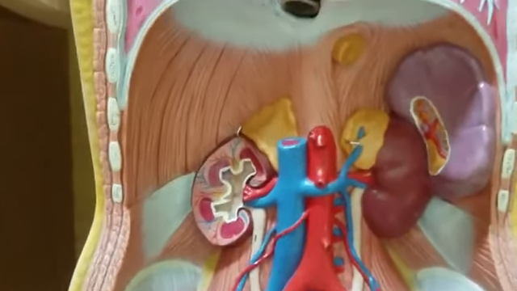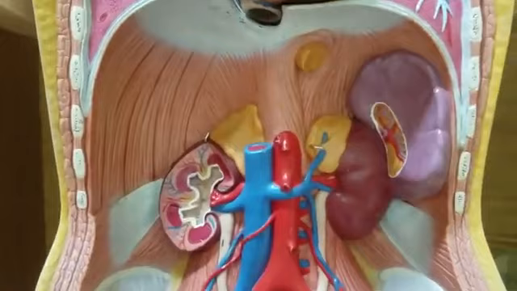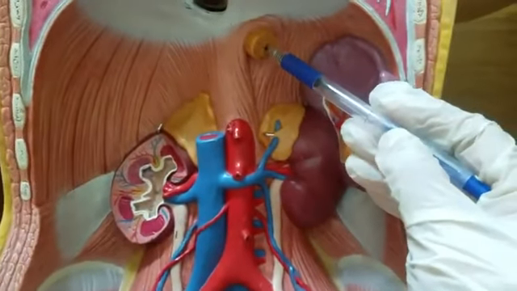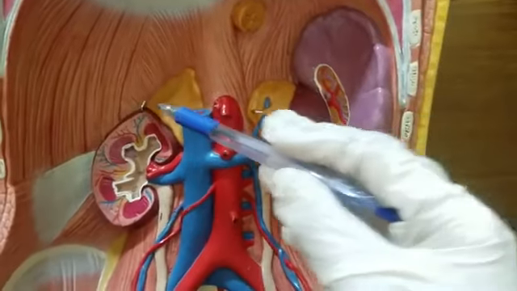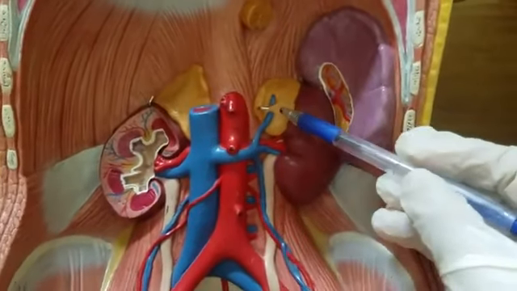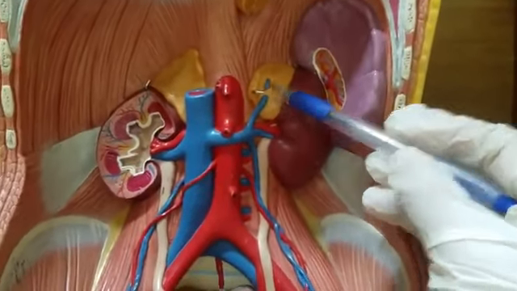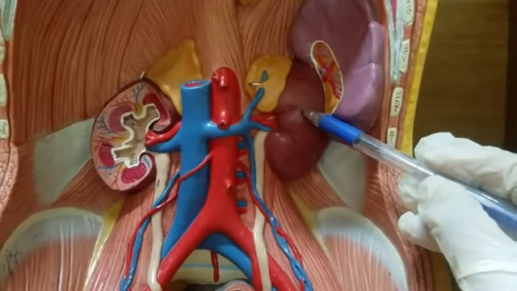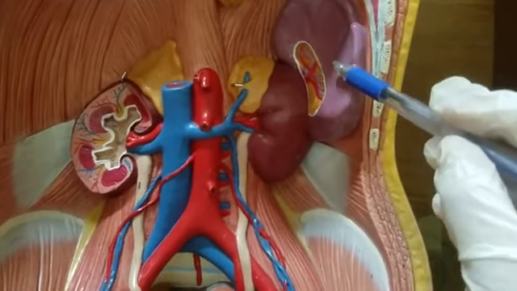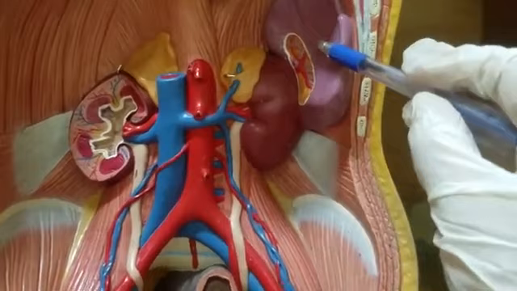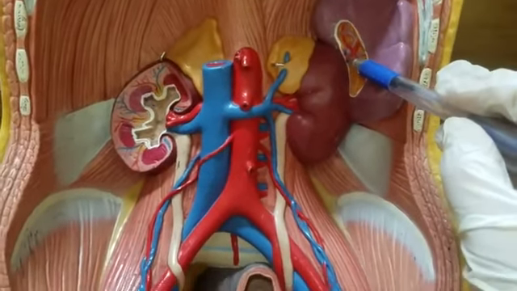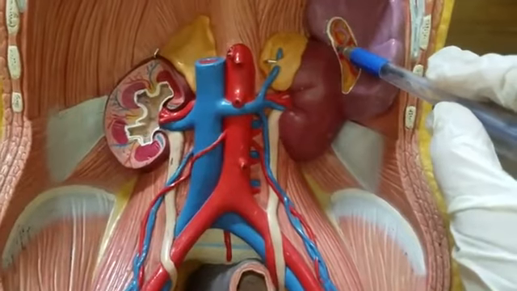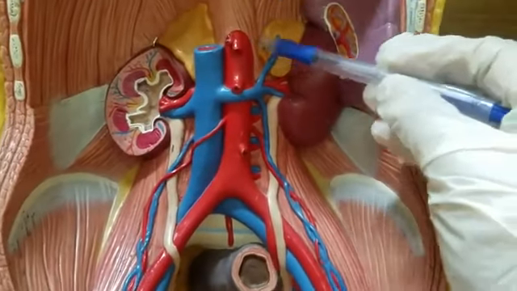If we look at the posterior abdominal wall, what we can see is this is the terminal part of the esophagus. These are the suprarenal glands on both sides. You have to mention the side of the suprarenal gland. This is kidney. This, if we put a mark over here, this we will say is spleen. This is the hilum of the spleen with splenic artery and splenic vein present.